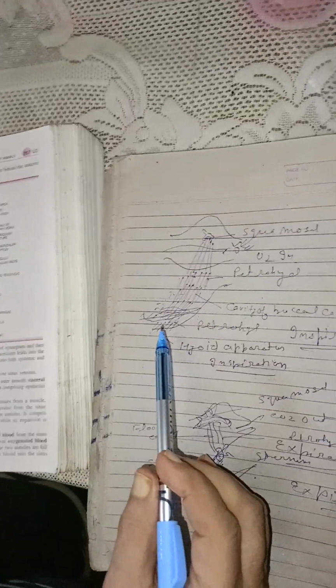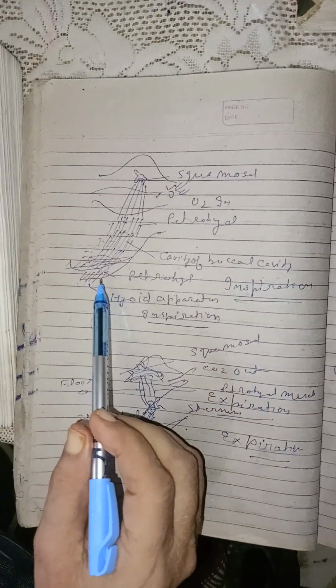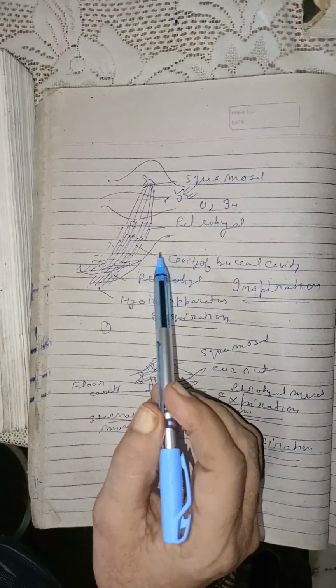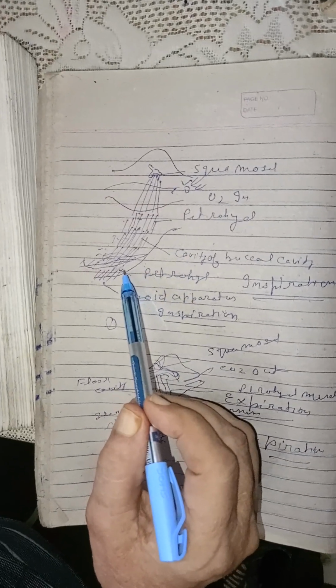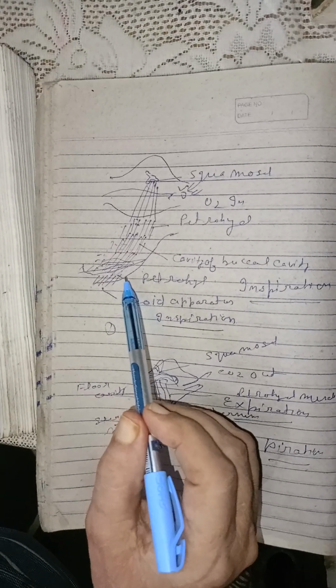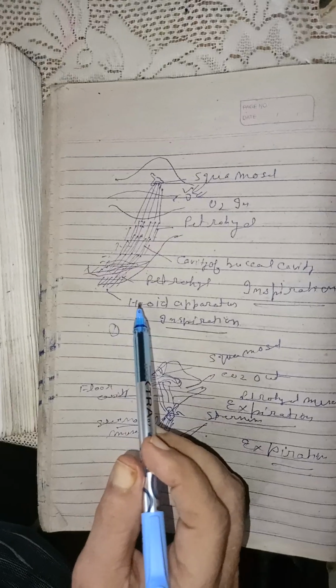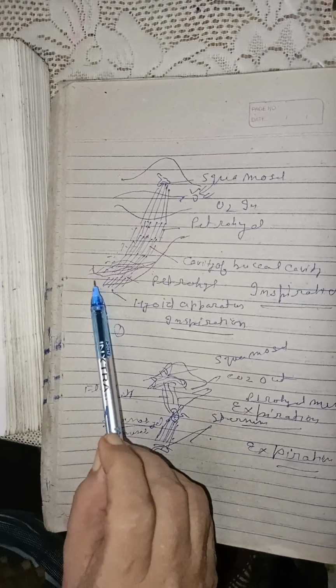The process of respiration is of two types, aerobic respiration and anaerobic respiration. In aerobic respiration, it takes place through the lungs, and anaerobic respiration takes place in other parts.